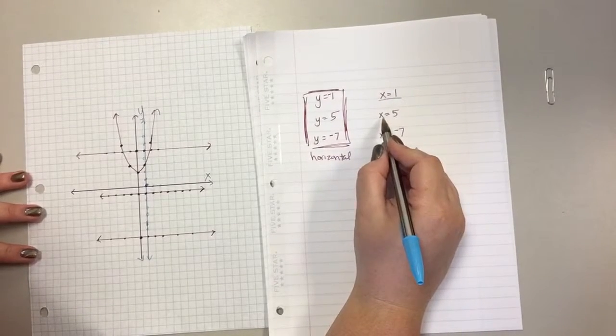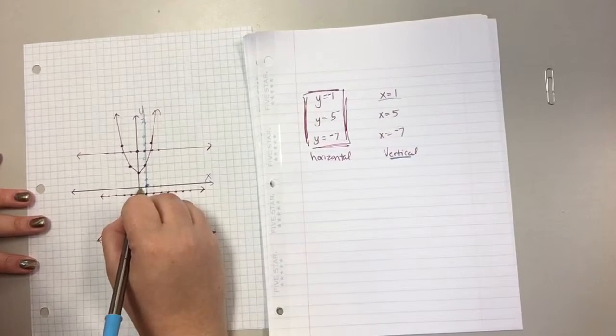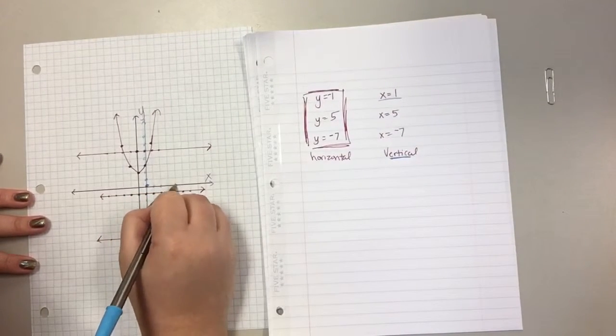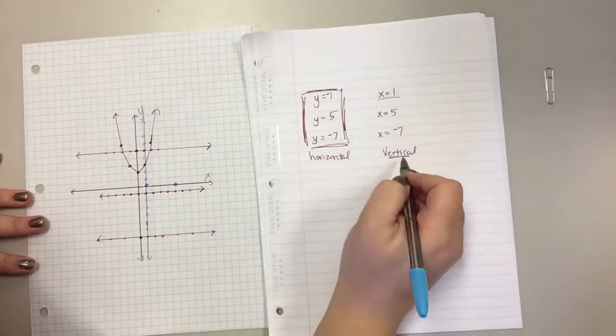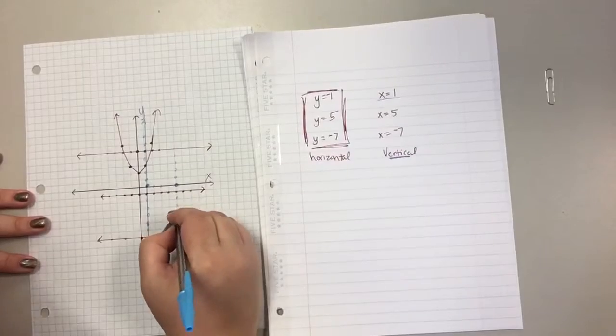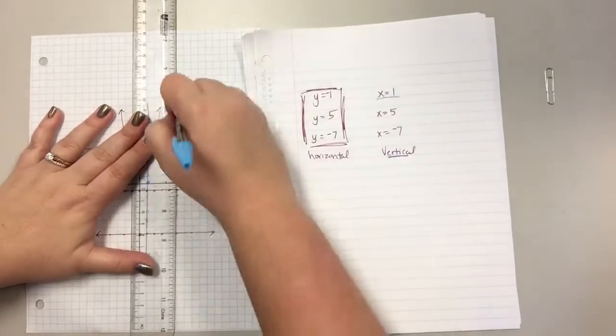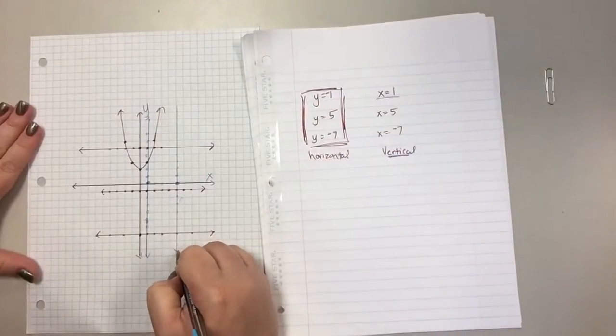So the next one is x equals 5. Go to your graph, go to the origin, and go 5 right on the x-axis. 1, 2, 3, 4, 5. Put a dot right there. This is going to be a vertical line, so you're going to make your dots up and down. Grab your ruler, nice long line, arrows on the end.